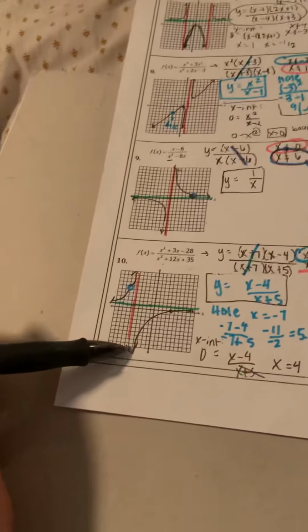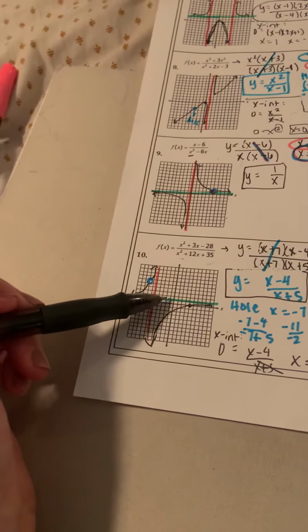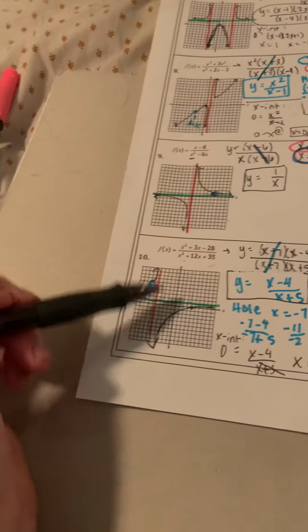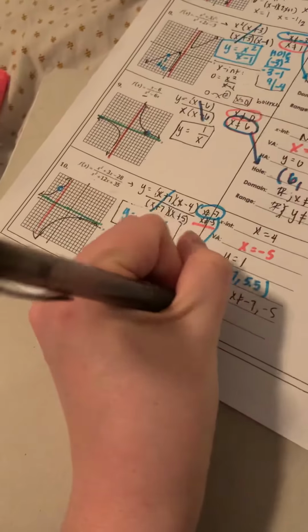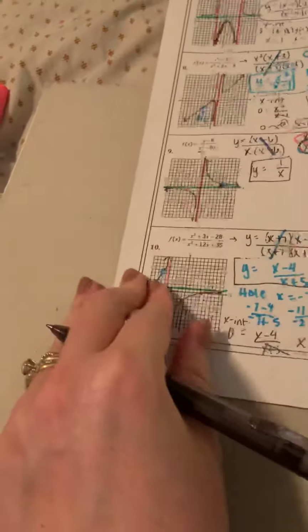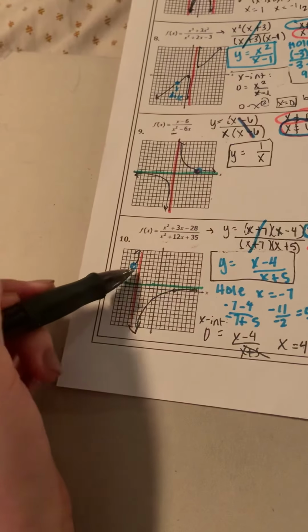Range is the same thing. There are no breaks in the graph in terms of jumps like there was up here. So it goes from negative infinity all the way to the asymptote at 1, so y cannot be 1. And then after 1, it's going to continue going infinitely, except for the blue hole right there. So it also cannot be 5.5.